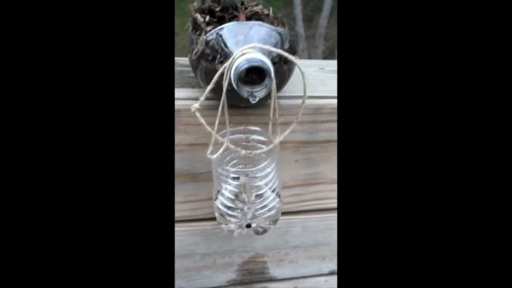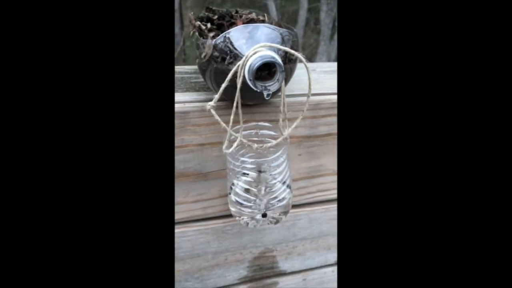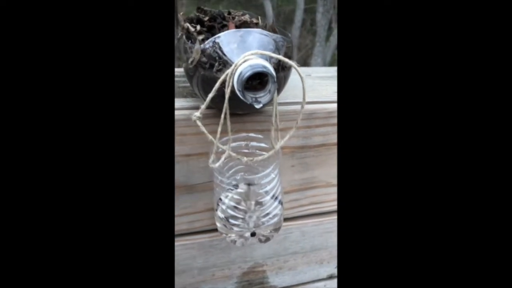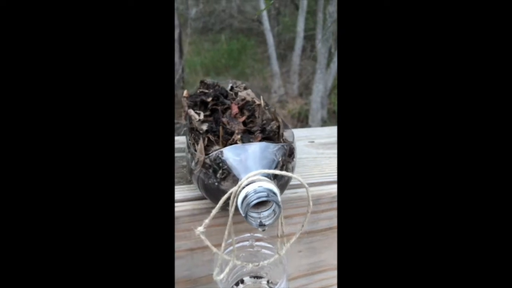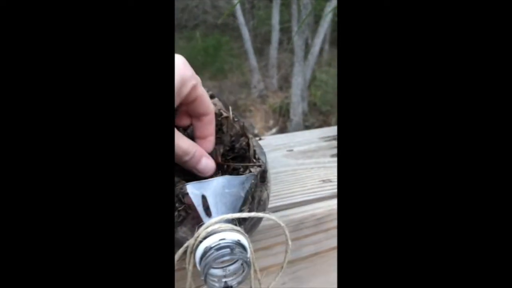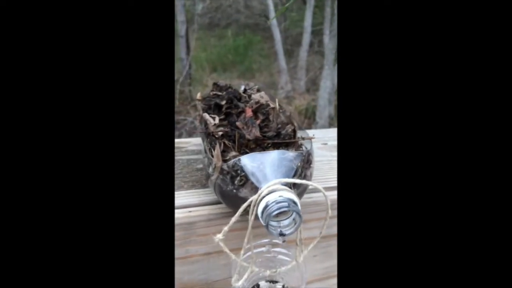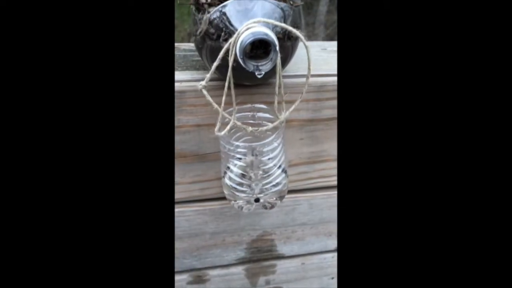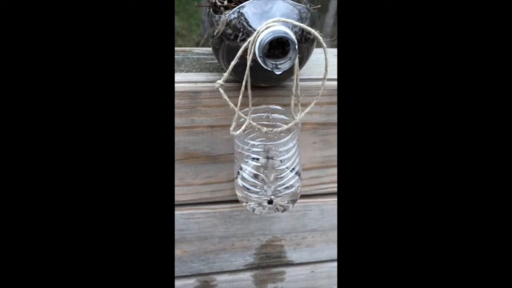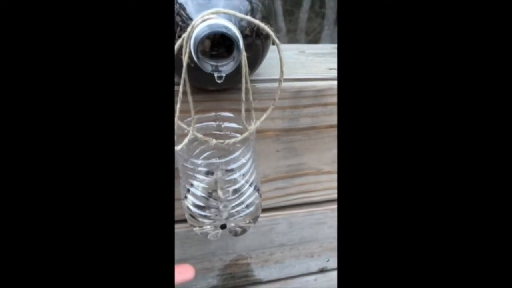In my second experiment, I put about the same amount of water into this container, and what I ended up with here was my dry leaves are now damp. So they are no longer as dry and crunchy as they were when we first started. And I did end up with a little bit of sediment in my container, but I have mostly clear water.